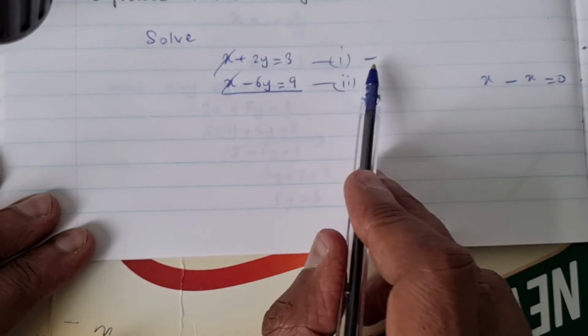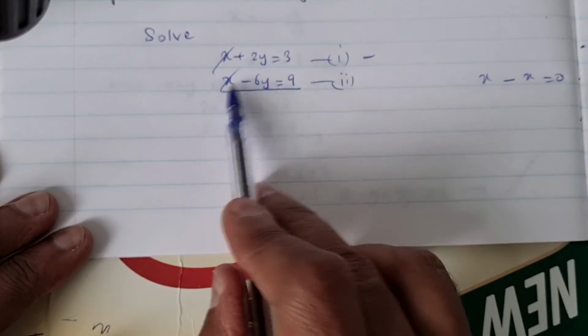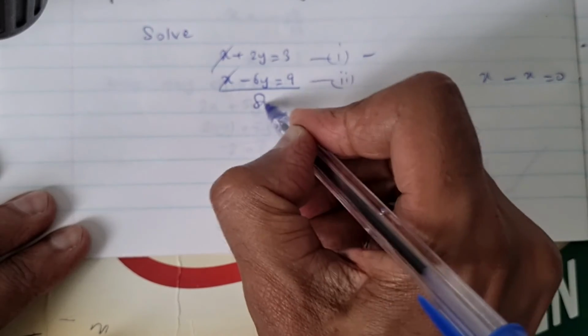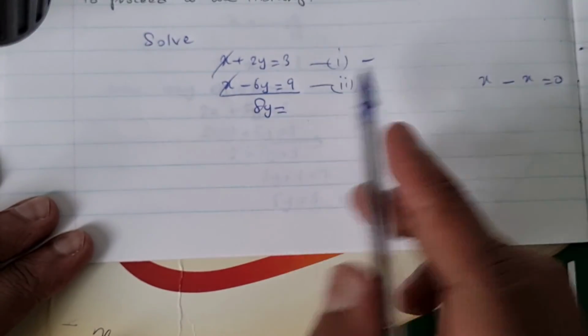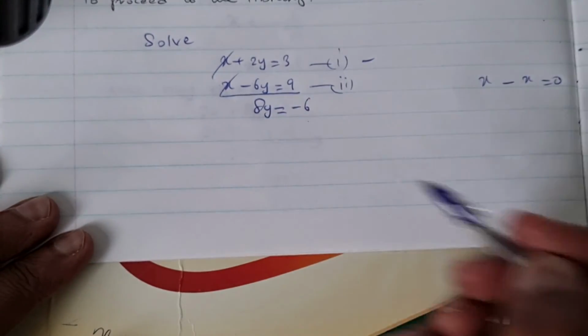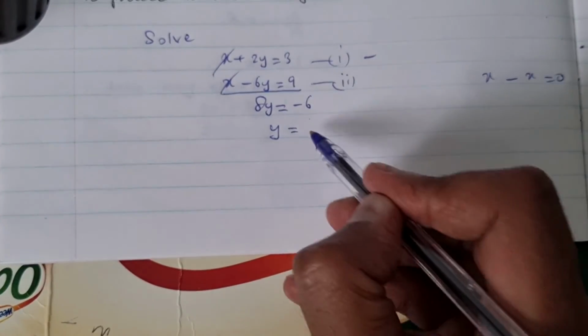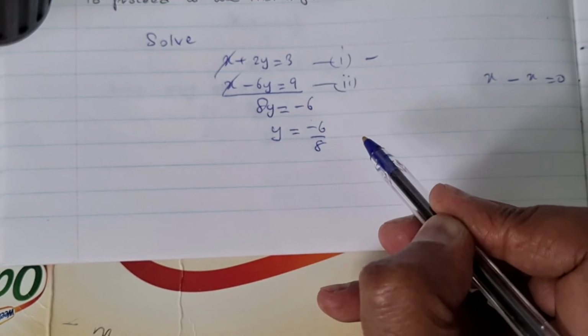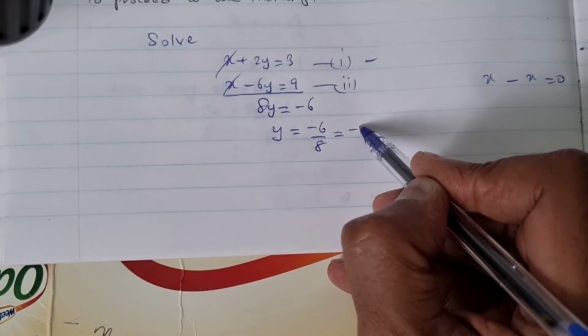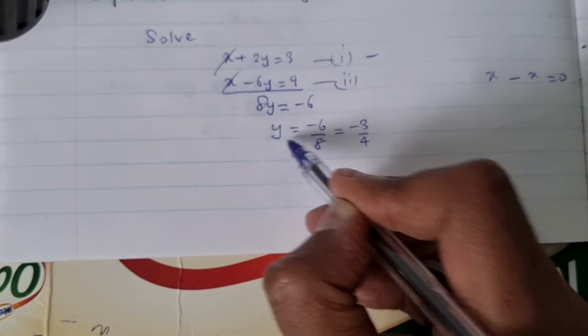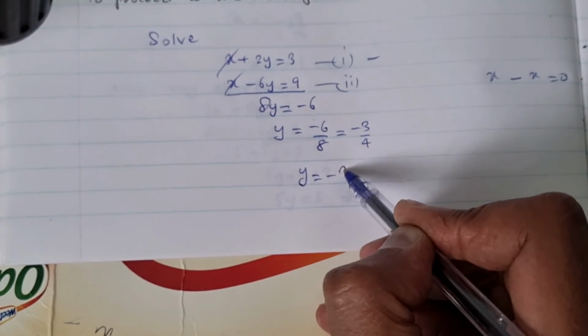And I've got 2y minus means plus 6y. That means 8y is equal to 3 minus 9, which is minus 6. So therefore I have y is equal to minus 6 divided by 8. You cancel by 2, you're going to get minus 3 over 4. So the value of y is minus 3/4.